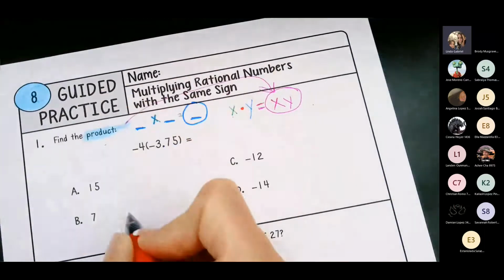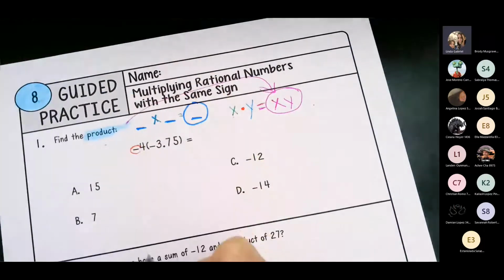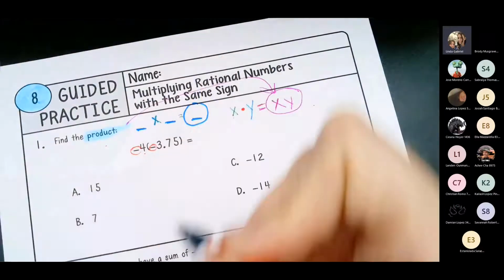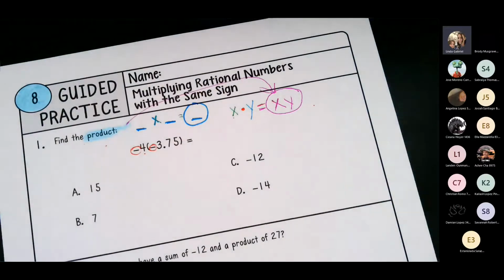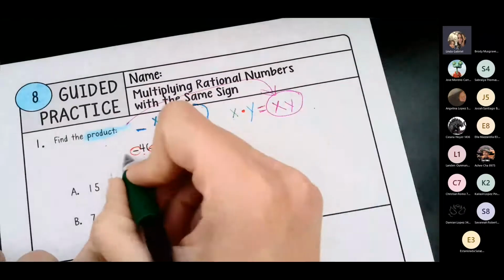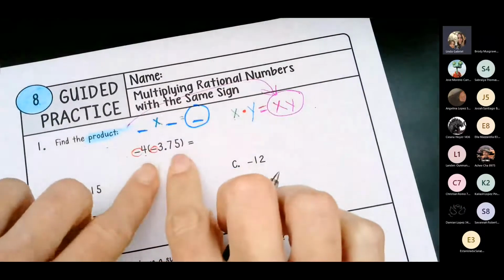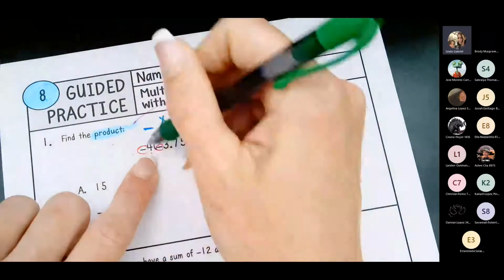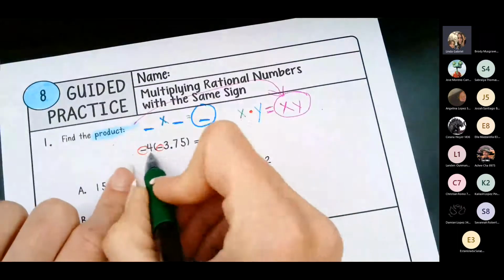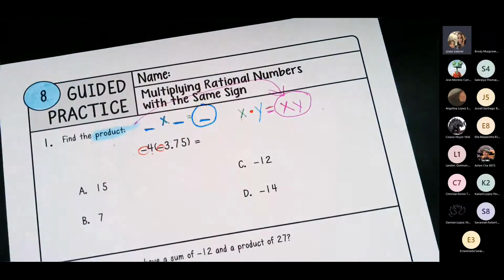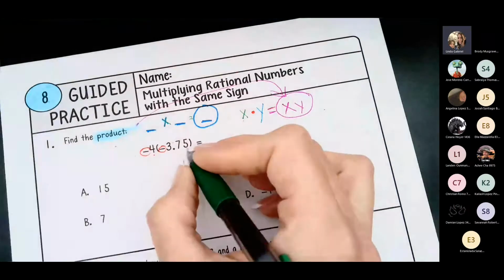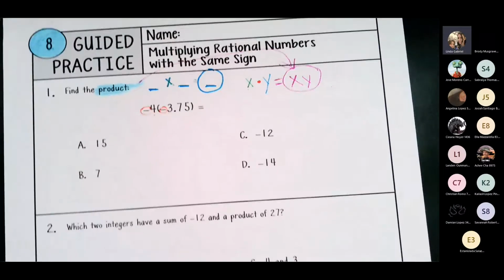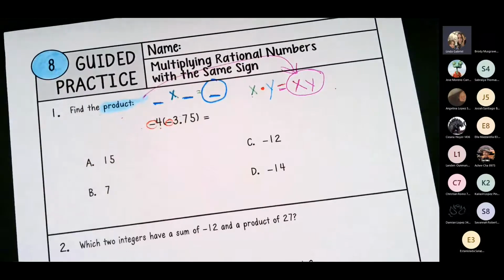So I am finding the product. I'm going to be multiplying a negative number by a negative number. And again, I have -4, parentheses, negative 3.75. If I have parentheses, I need to do the parentheses first if I'm talking about the order of operations. In order to get rid of parentheses, I need to factor through or find the answer, right? So I need to factor through the -4. There's nothing inside the parentheses, no other math that I need to determine the answer for. So I'm just going to do -4 times negative 3.75.